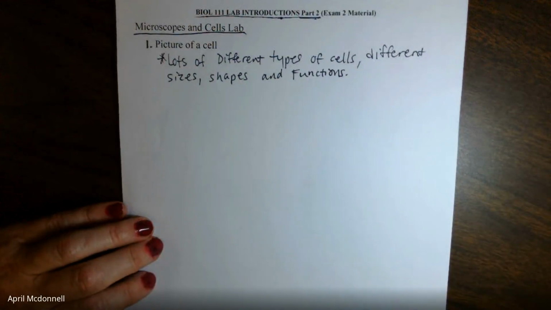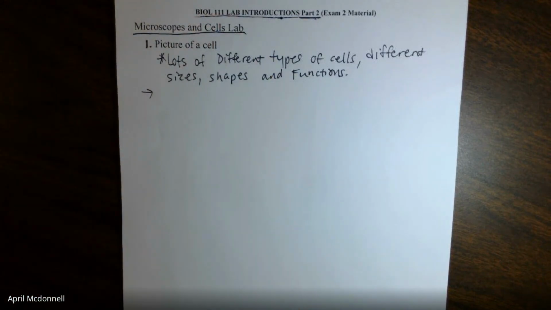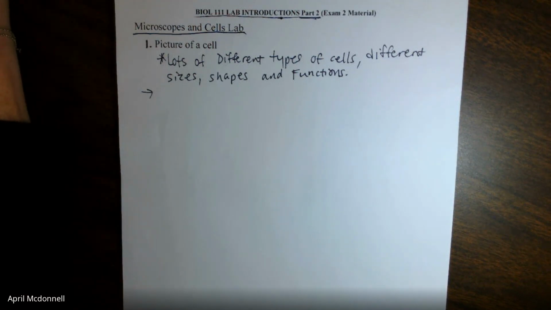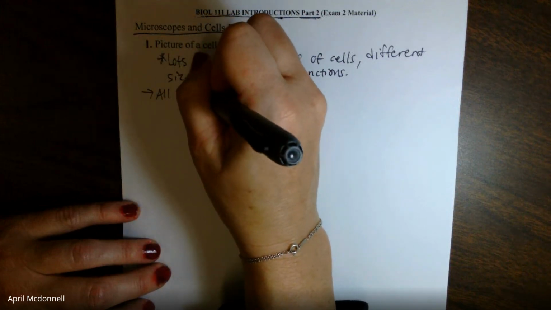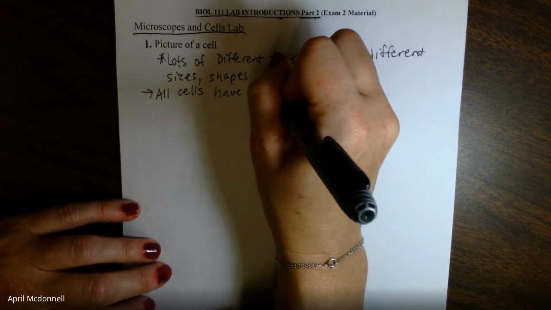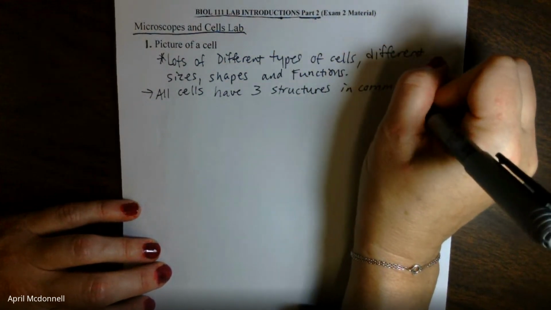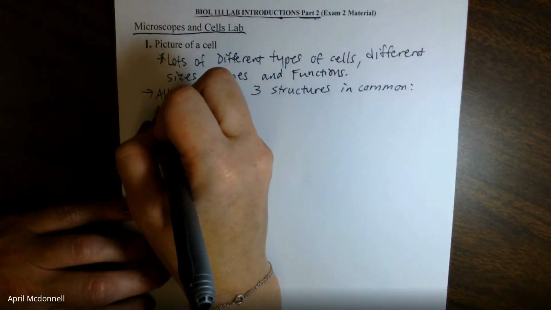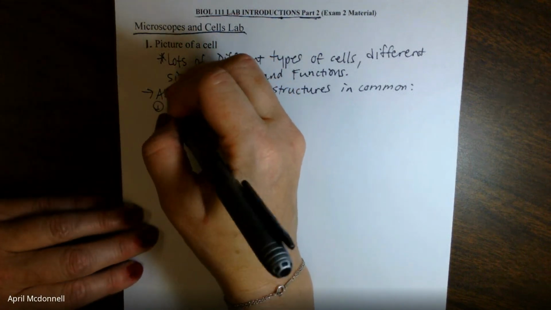Different sizes, shapes, and functions. But while there are lots of different types of cells, all cells will have a few things in common. The first thing that all cells have, no matter how different they are, is going to be something called a cellular or plasma membrane.